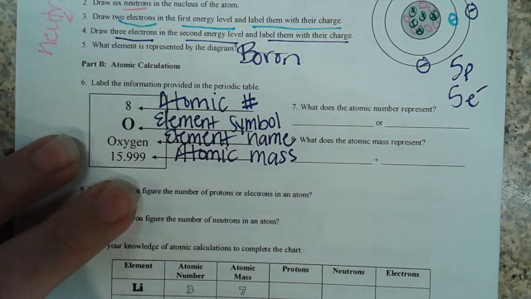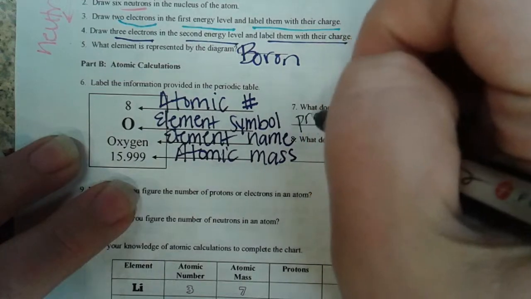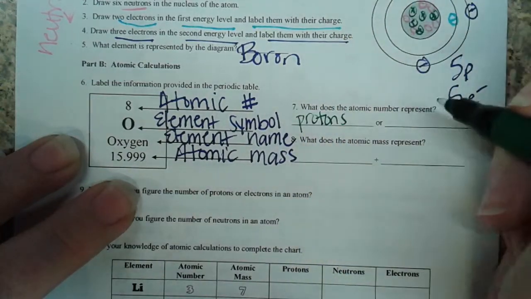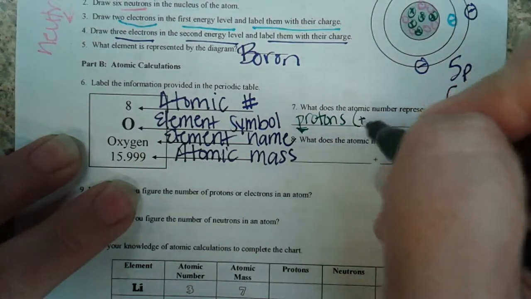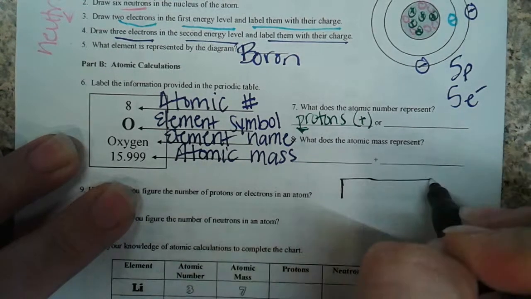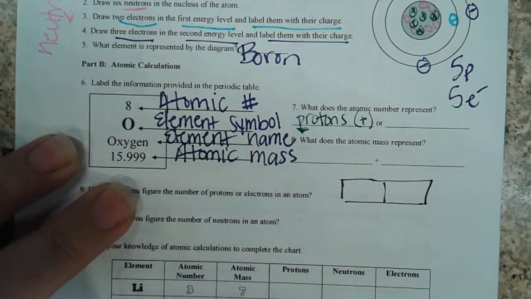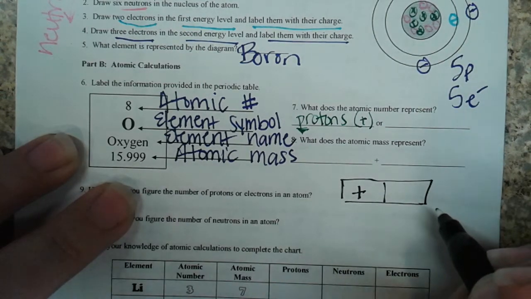So we should be able to recall that atomic number is equal to the number of protons. And protons begin with P, so the charge of protons is positive. So think of a magnet. If I have a magnet, one side is positive, what's the other side?